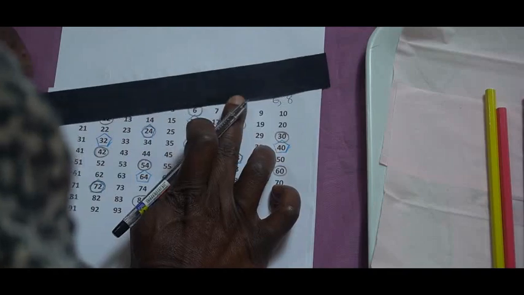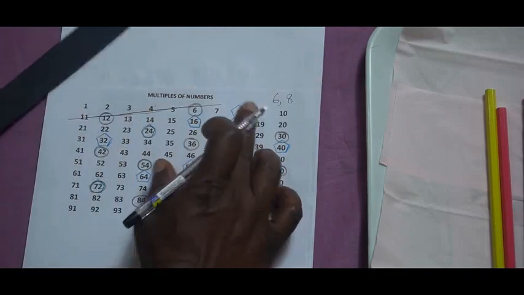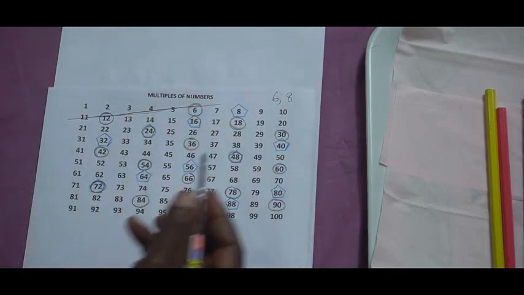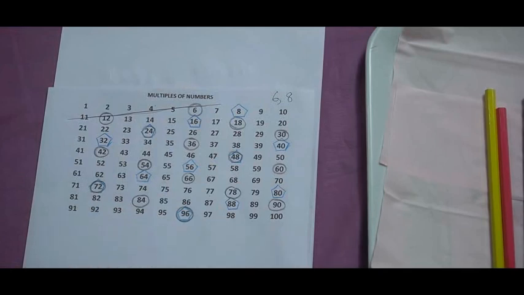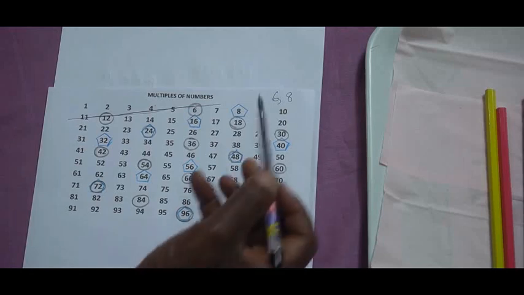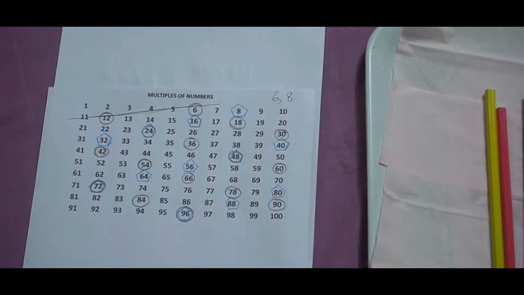So I'm going to stop here. You go ahead and draw the lines and find out where the lines intersect so you can get the common multiples of 6 and 8. After that, you can take other numbers, any pair of numbers you can choose, and find their common multiples.